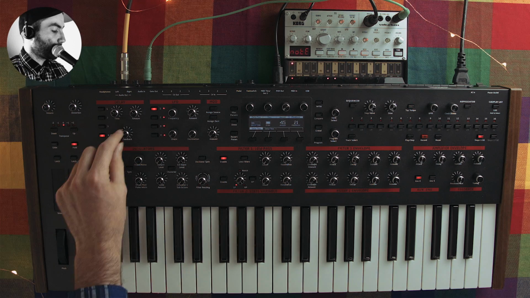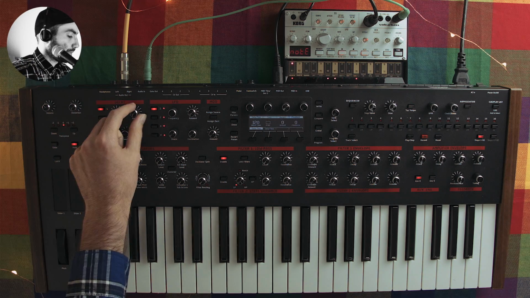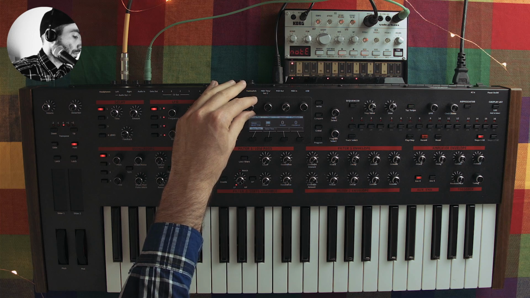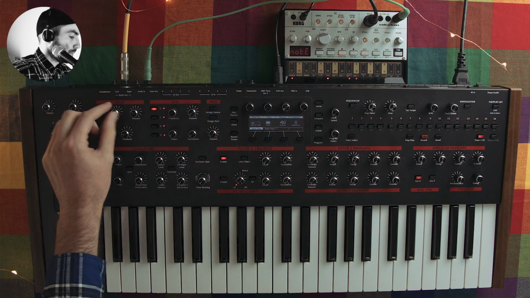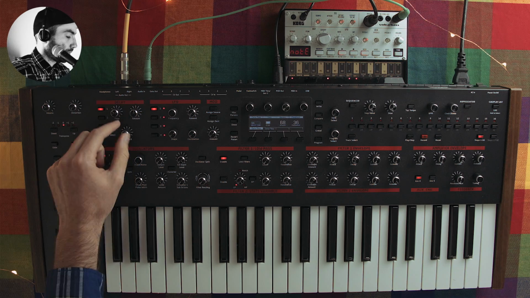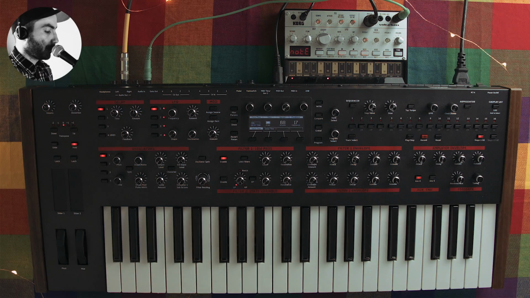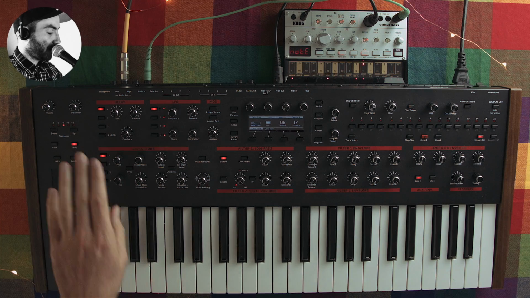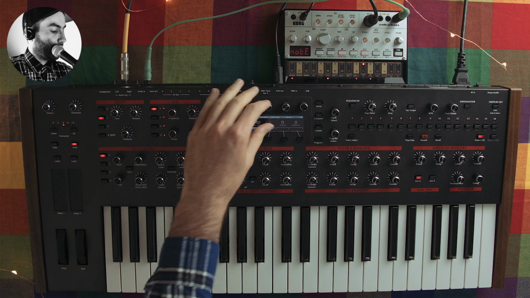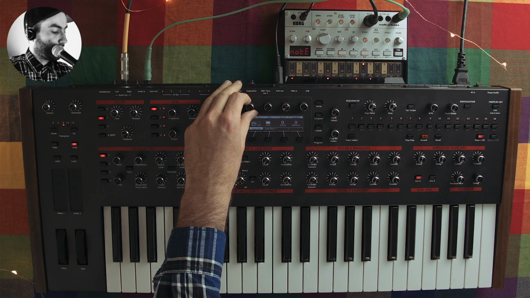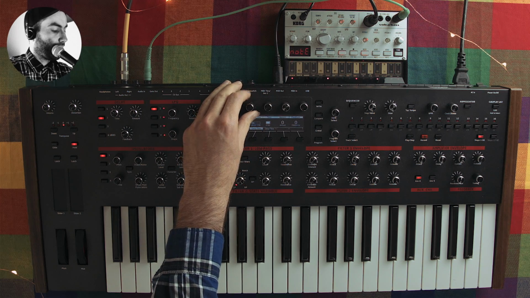Let's try the other delays. They're effectively all the same, but you can have a multi-tap delay effect by turning more of them on and setting them to synchronize at different levels, or different rhythms, I should say.